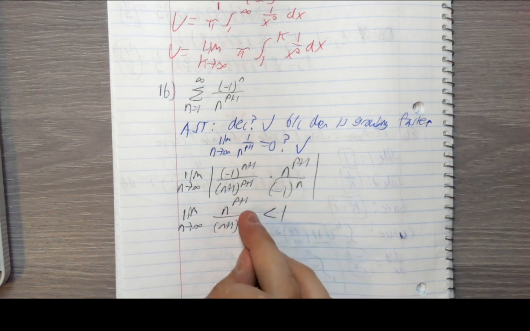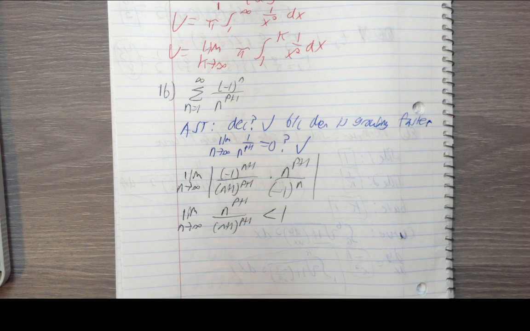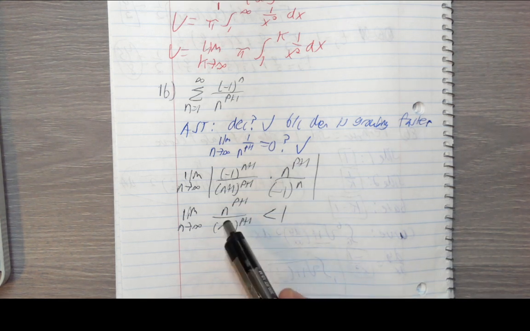All we're looking for is the coefficients n and n plus 1 of the bases. n plus 1 is going to grow faster than n, meaning the denominator is always going to be bigger than the numerator, so this always has to be a fraction less than 1.